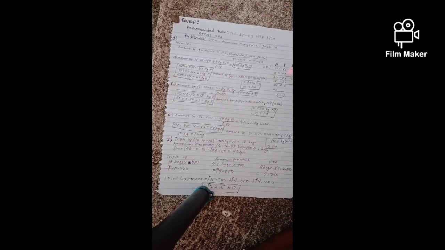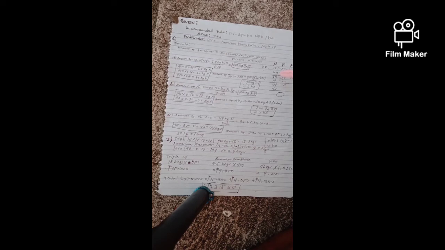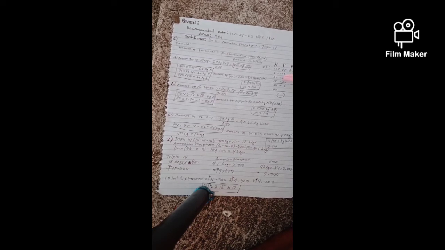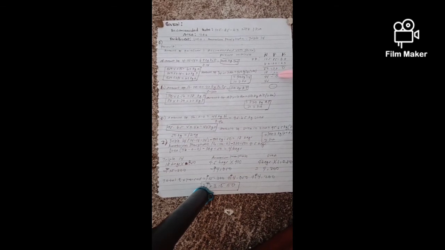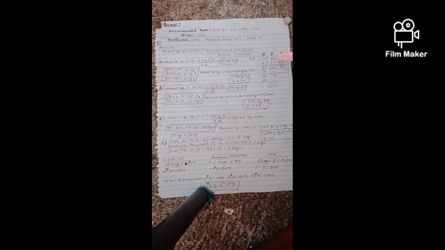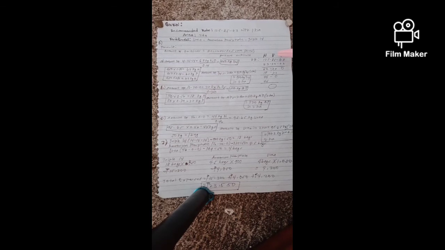So the same with this step, just determine the difference, or minus the recommended rate. So 62.22 minus 18.22, we have the difference of 44.0. So it means that in this step, we already satisfy the phosphorus.